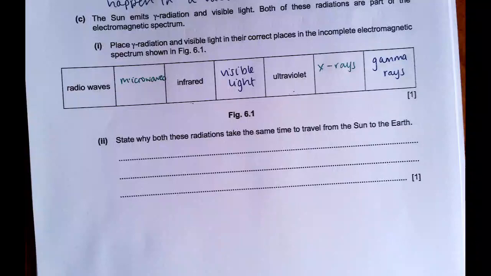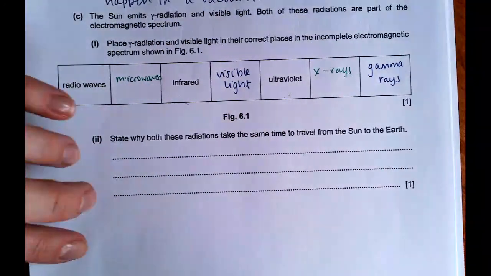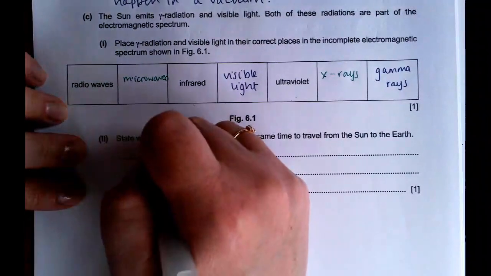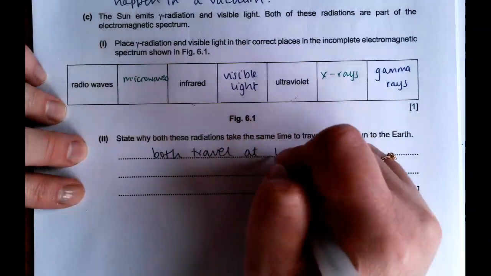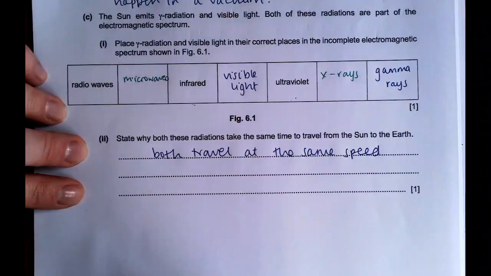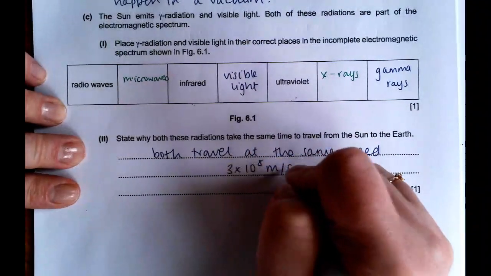So state why both these radiations take the same time to travel from the sun to the earth. Okay, they both travel at the same speed. It's as simple as that. And the value of that speed is 3 times 10 to the 8 meters per second.